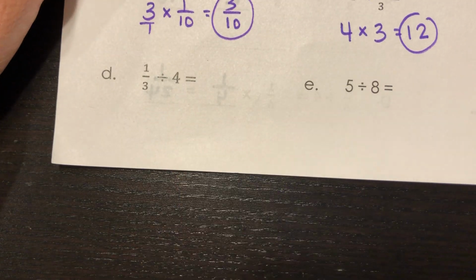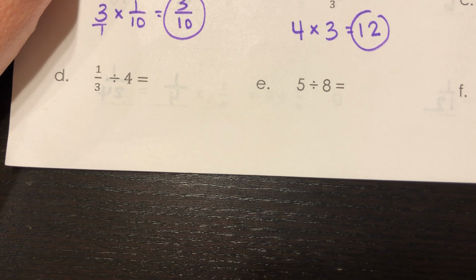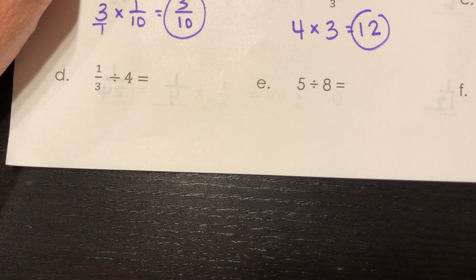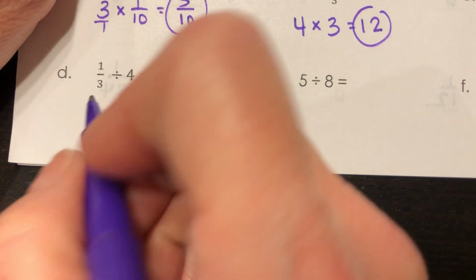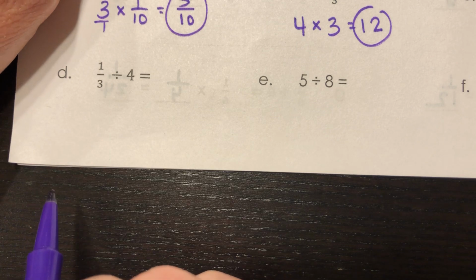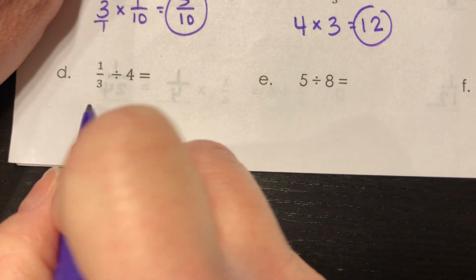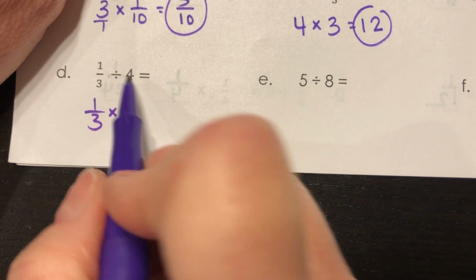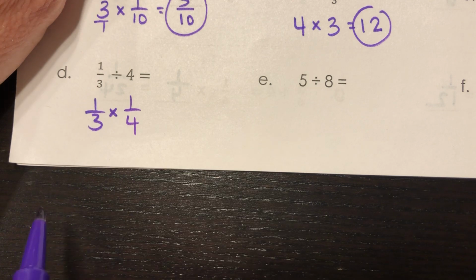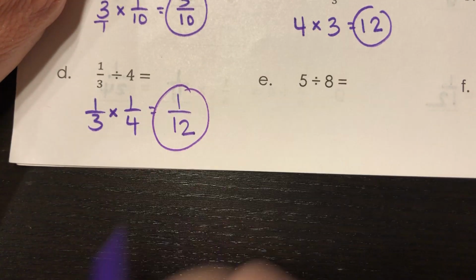All right, maybe try D, E, and F and then press play to see if you are correct. That would be a good idea. And if you're not feeling comfortable with it yet, then just do them with me. It's okay. Okay, I have 1/3 divided by 4. And I see I'm dealing with fractional amounts here, so I'm going to use my strategy of multiplying by the reciprocal. So instead of doing 1/3 divided by 4, I can do 1/3 times 1/4. And that would give me 1/12.